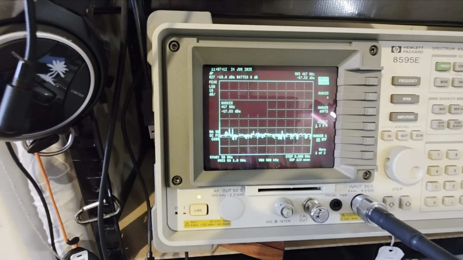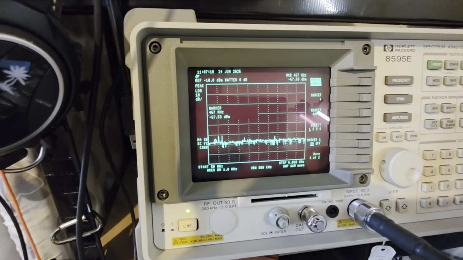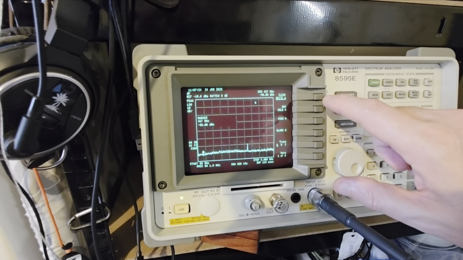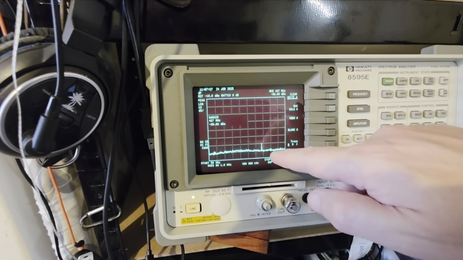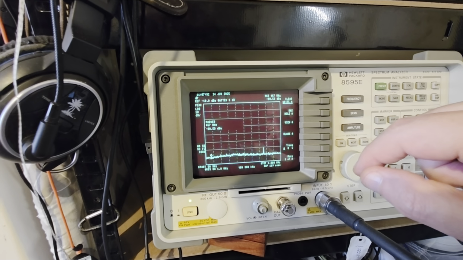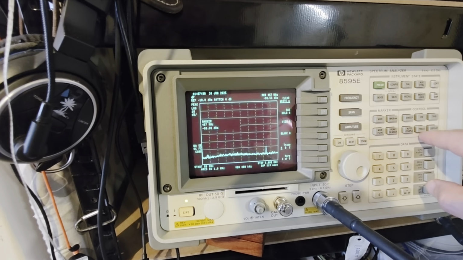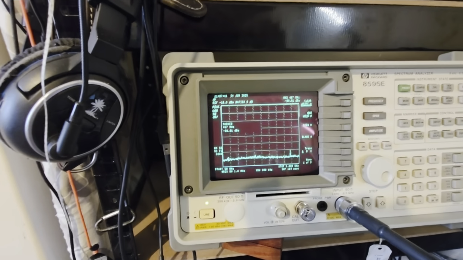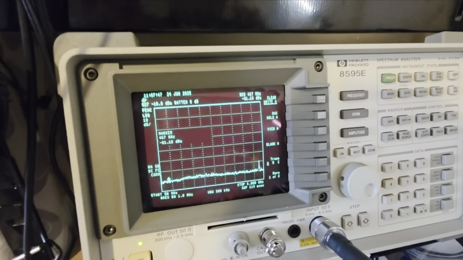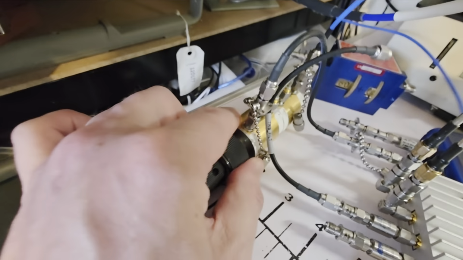So if I clean now, display trace clean. Yes, I want dynamic range. Now we can try to go more.